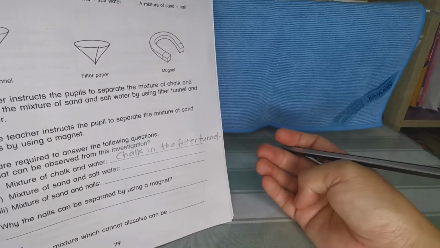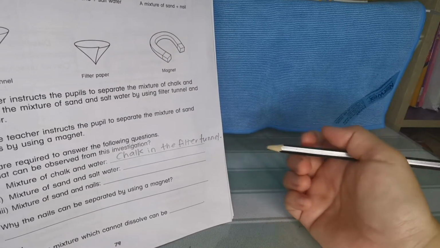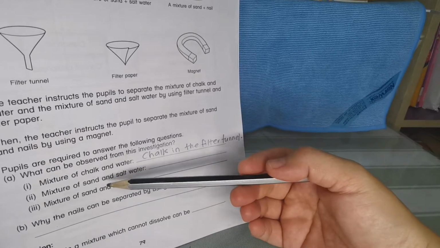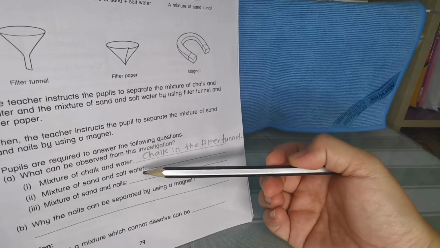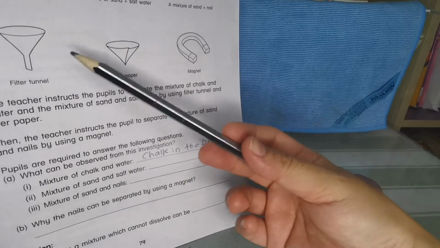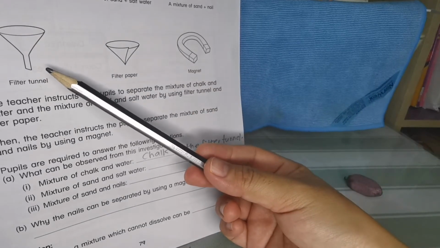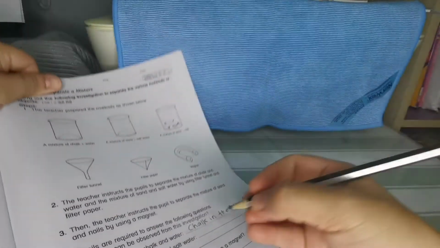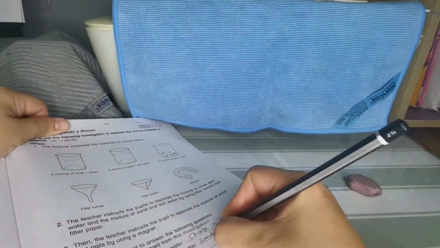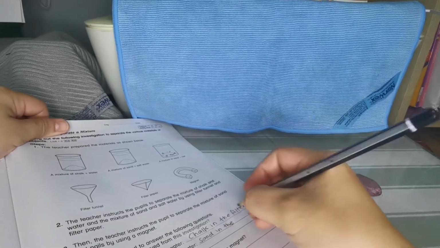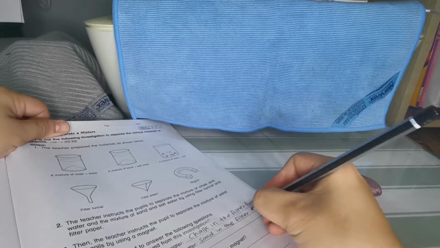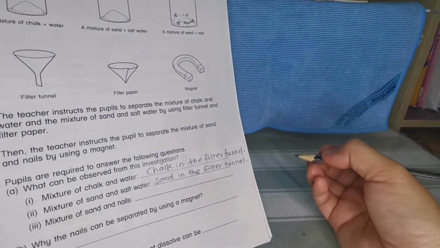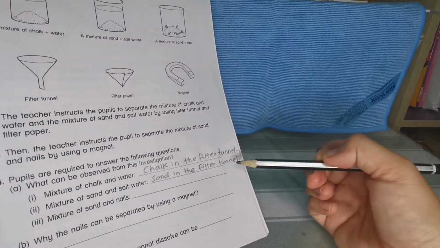Okay. Number 2, mixture of sand and salt water. Okay, same also, right? What will be left in the filter tunnel? Of course, the sand. So, you write sand in the filter tunnel.